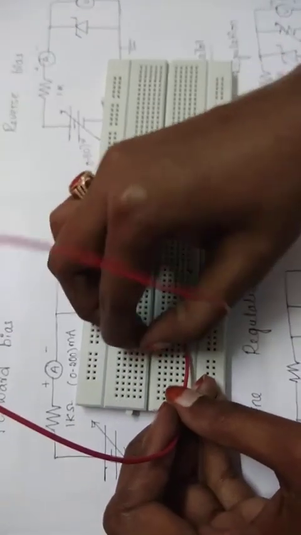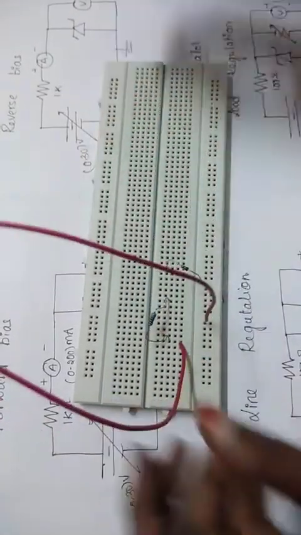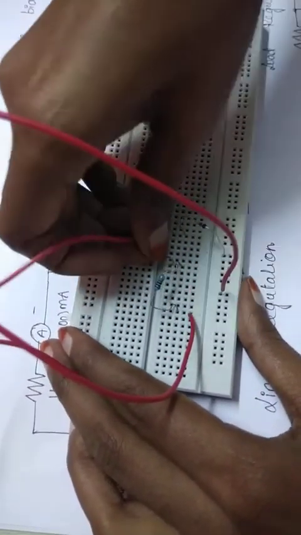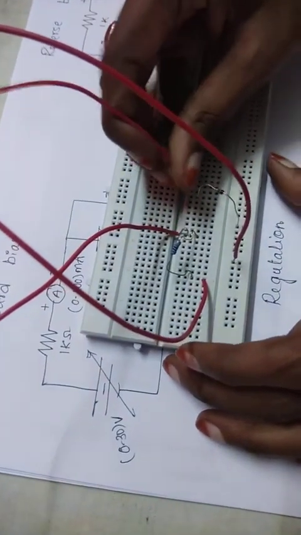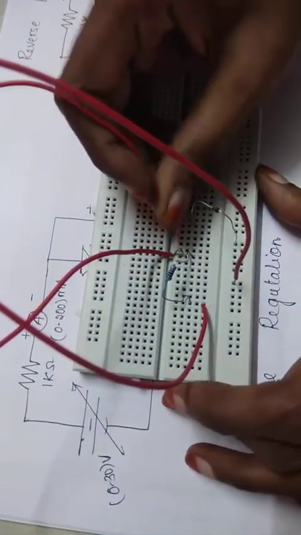These are in the same vertical line. Ammeter positive goes to the second end of the resistor, in the same vertical line. Ammeter negative goes to the anode of the Zener diode.